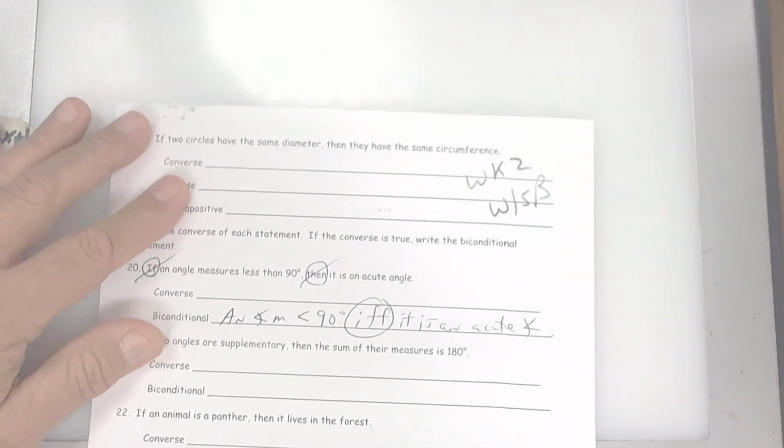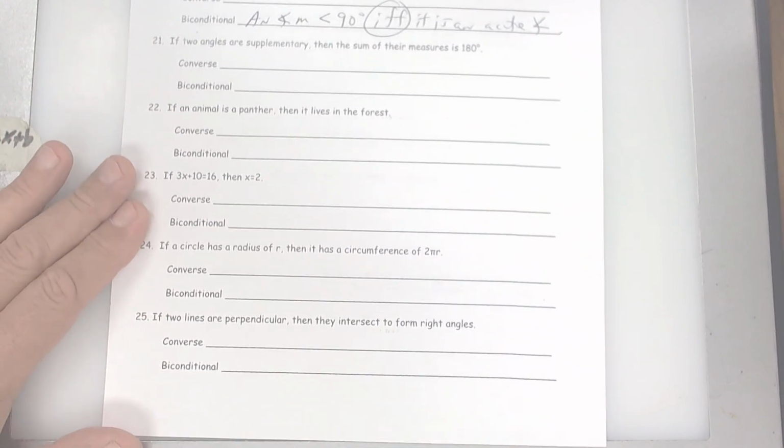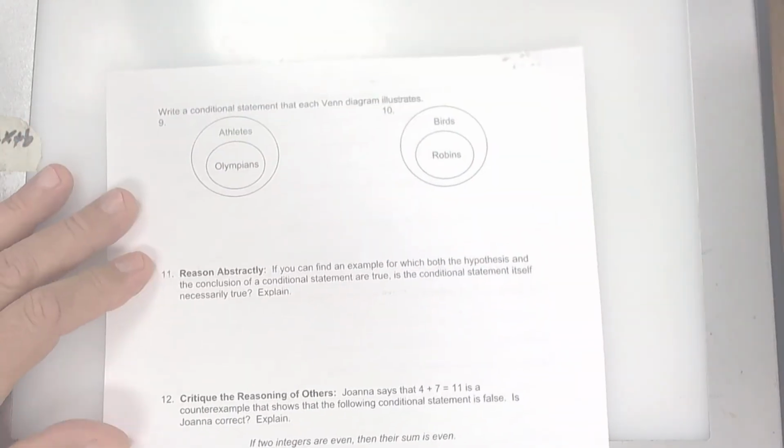All right, today you're working on worksheet B, and it should be on Canvas files, and it looks like this. And I'll show it to you on video in case you can't get it. There it is, and there's the back side.